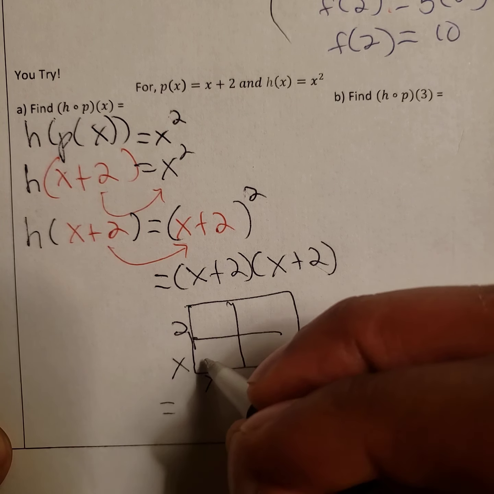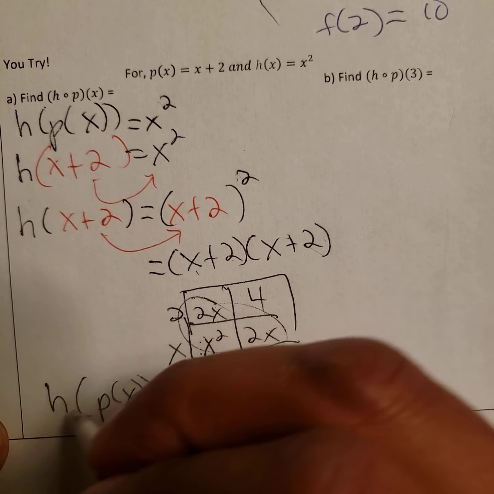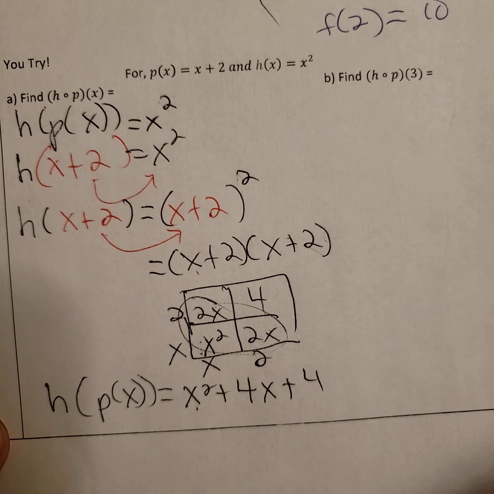Or if you want to do a shortcut, you can say x times x gives you x squared. Then x times 2 gives you 2x, and 2 times x gives you 2x, and 2 times 2 is 4, and you just combine like terms. So that would be h of p of x, or h composed with p of x. Okay, let's look at the next one. Let's put it down the middle.